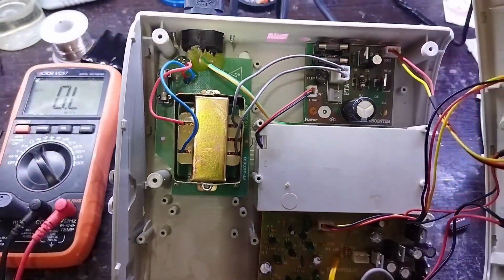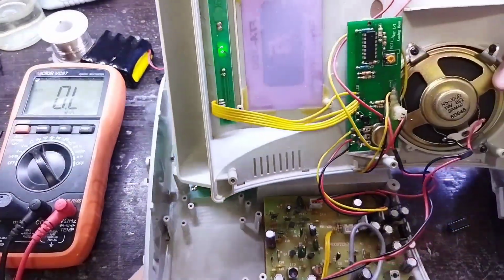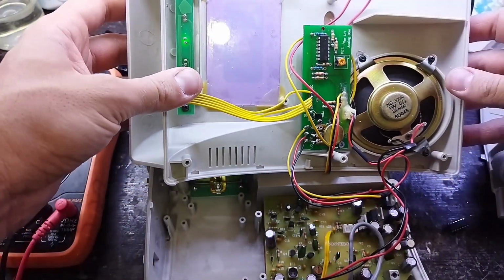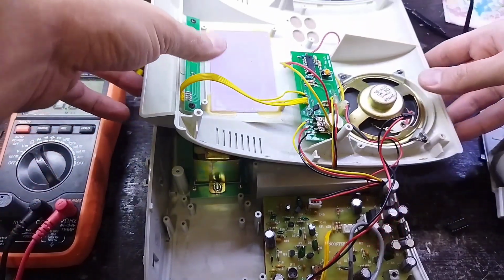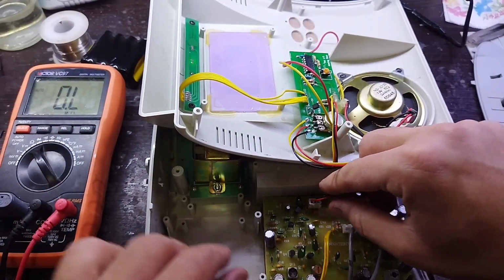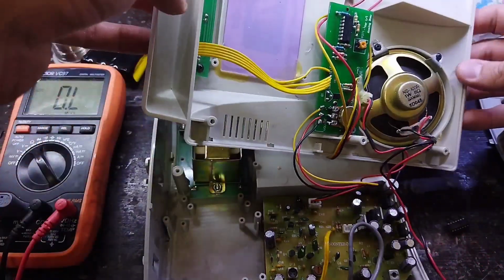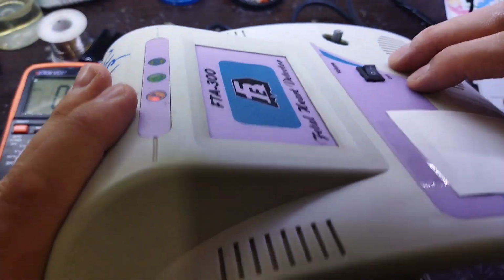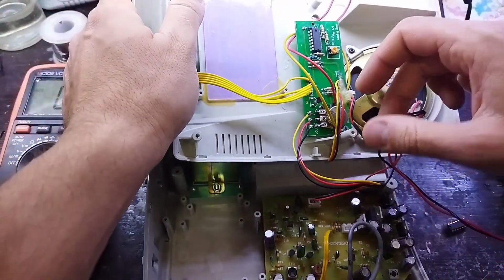This device has a very sensitive yet powerful microphone. The device uses this microphone to listen to the heartbeat of the fetus. The processor of the device also processes the sound captured by the microphone. In this way, the fetal heartbeat can be heard through a speaker.